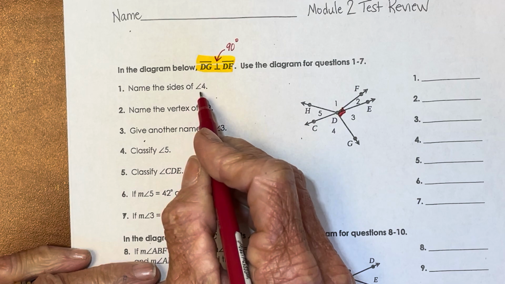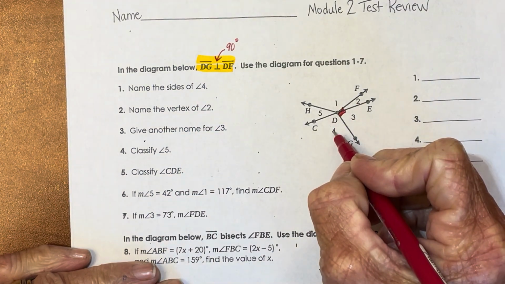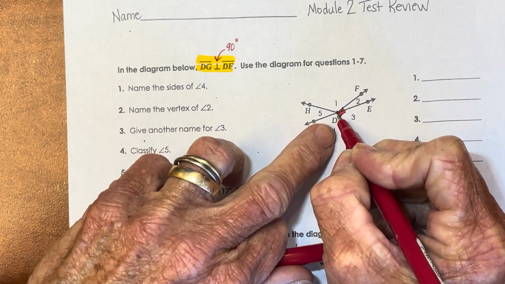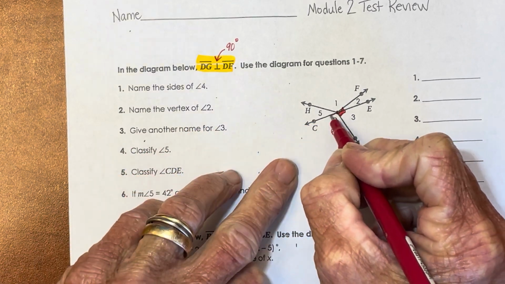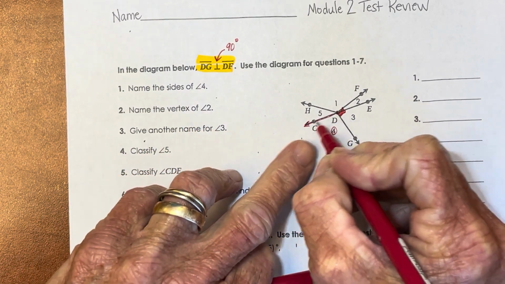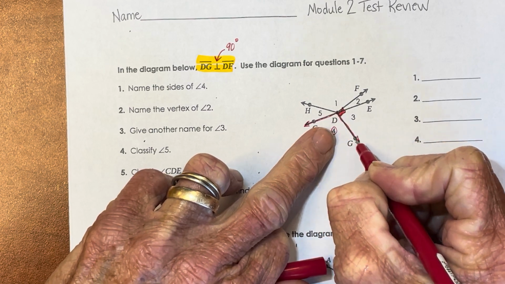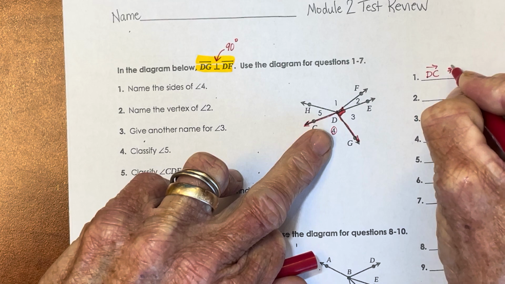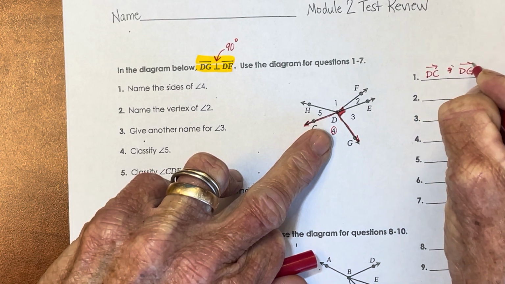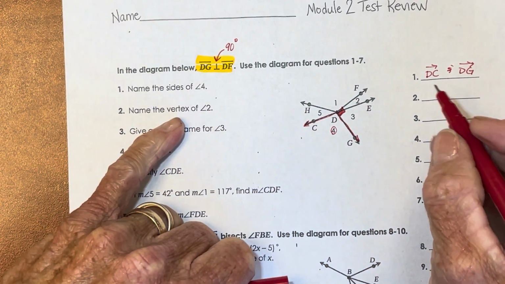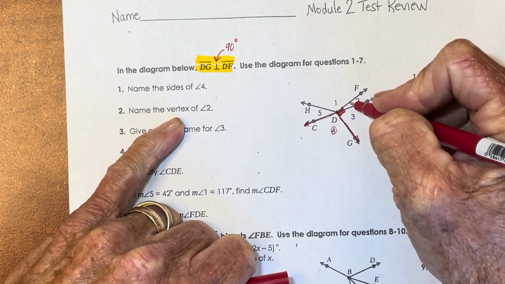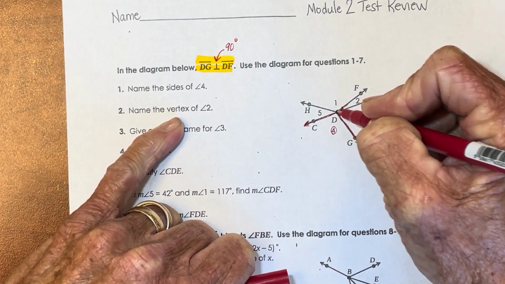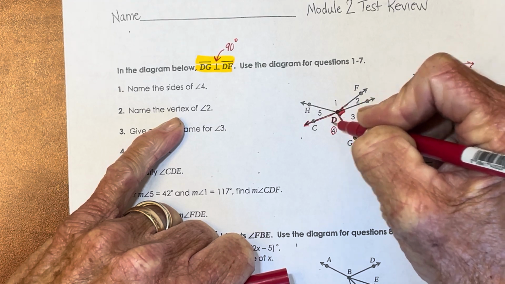All right, the sides of angle 4. Angle 4 is this region where D is the vertex. The sides of angle 4 are ray DC and ray DG. Both of those are rays, ray DC and ray DG. The vertex of angle 2, so angle 2 is this region formed by these two rays, but the vertex is this point, and that's going to be point D.